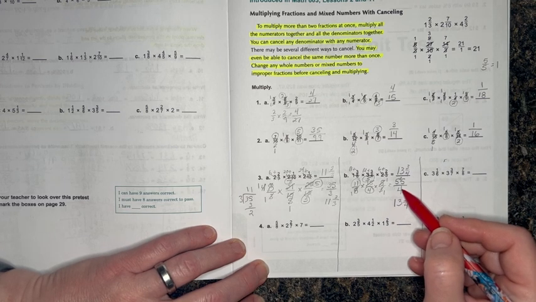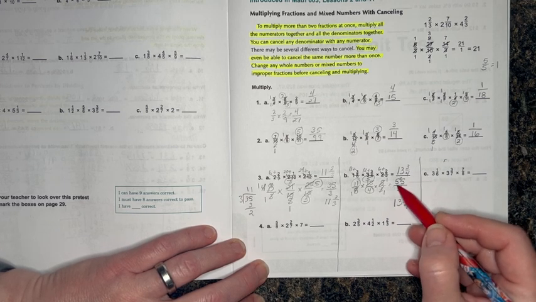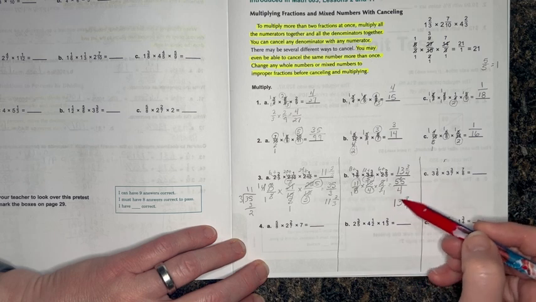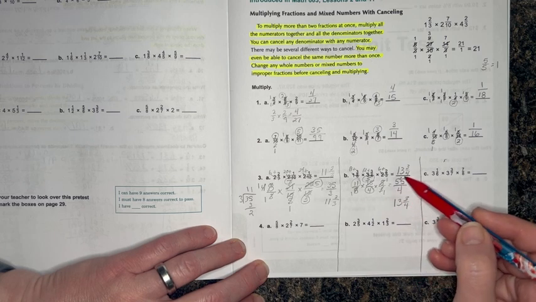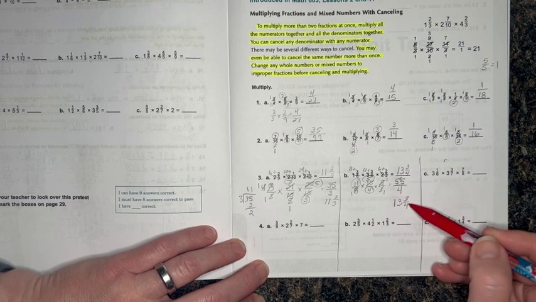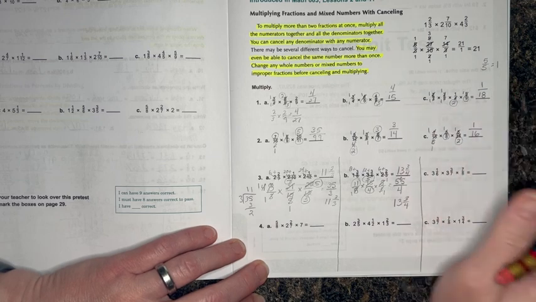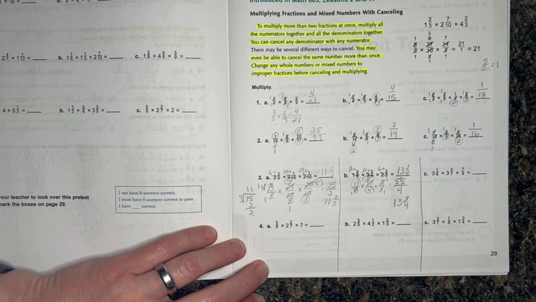A way to think about this is we're trying to break things into groups of 4, right? There's 13 whole groups of 4 inside of 55. And then we're left with 3 parts of 4, right? Not quite enough to make a whole group of 4, but 3 parts of 4. That's how you can think of these fractions.